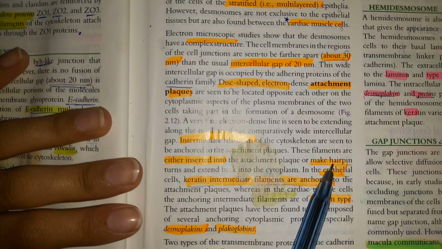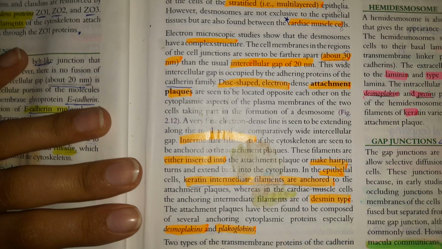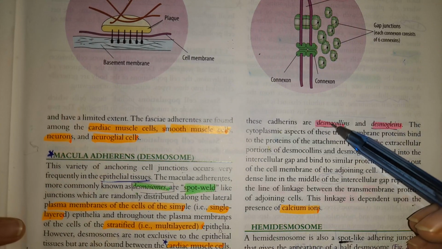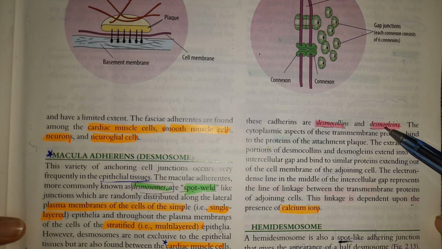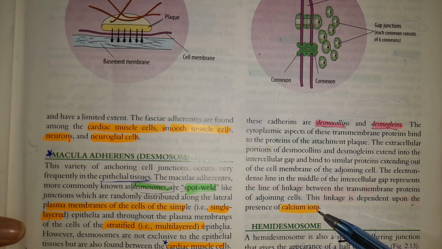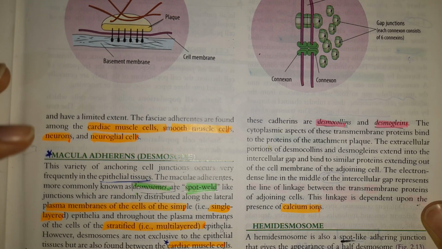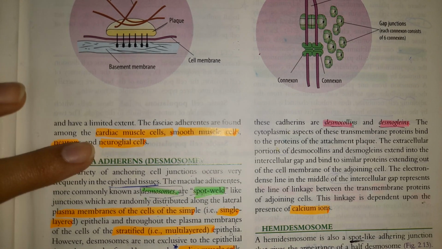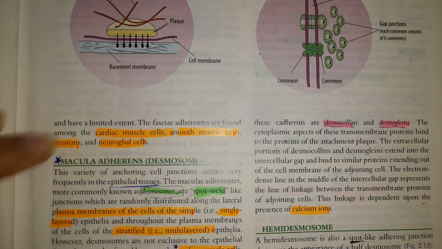And the shape that they make is a hairpin turn. Now, the cadherin molecules have desmocollin and desmoglein attached to them, and since they are cadherins, their linkage depends upon the calcium ion. This is the macula adherens, and they are mainly found in the cardiac muscle cells.